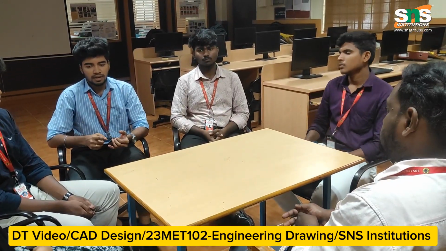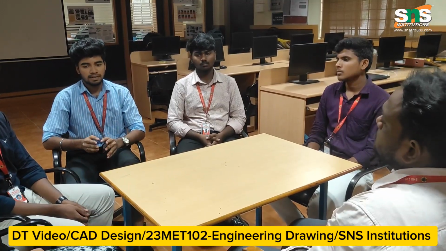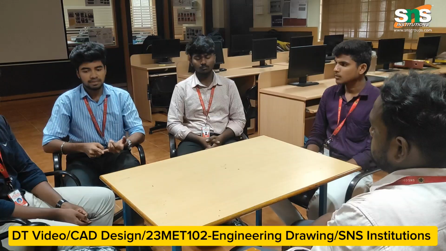In CAD designing, three types of prototype are used: low fidelity prototype, high fidelity prototype, and functional prototype. Low fidelity prototypes are used just for sketching rough diagrams, focusing mainly on dimension accuracy.